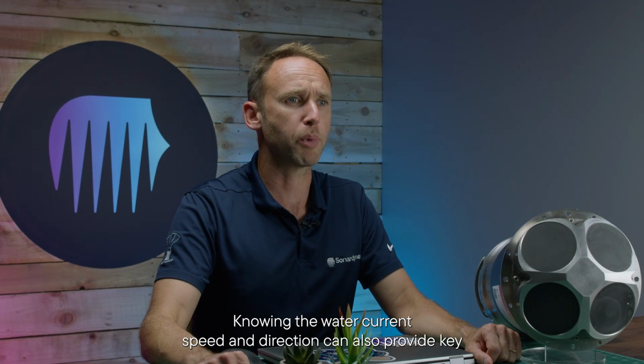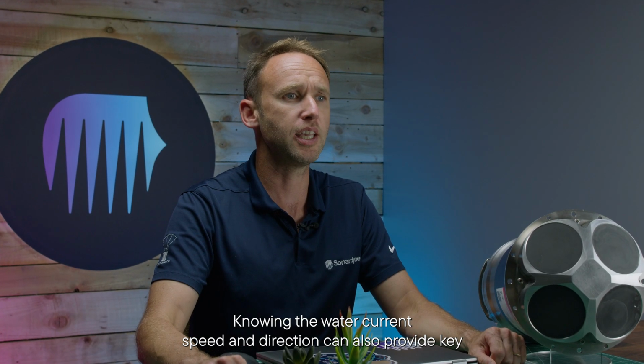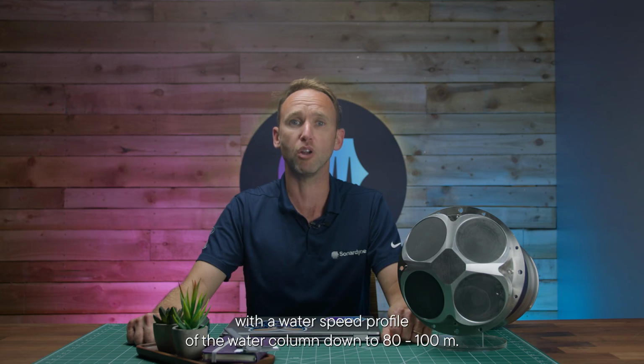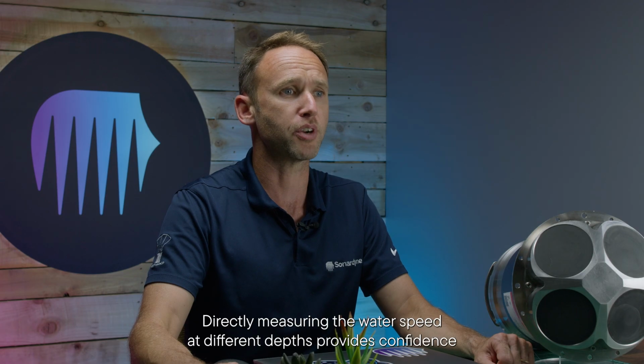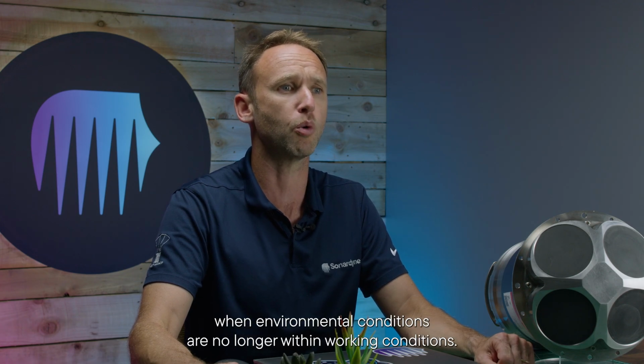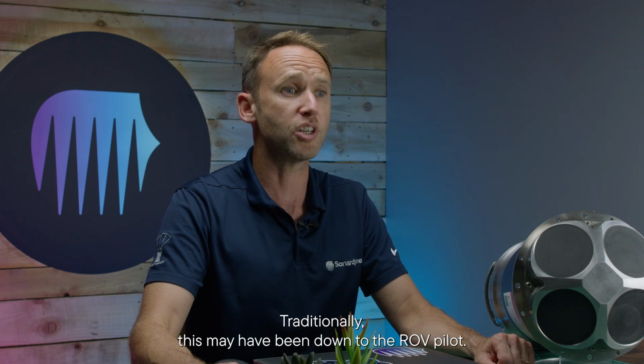Knowing the water current speed and direction can also provide key operational information during launch and recovery of vehicles and other items. The live view of ADCP data provides users with a water speed profile of the water column down to 80 to 100 metres. Directly measuring the water speed at different depths provides confidence for operators looking to define when environmental conditions are no longer within working conditions. Traditionally, this may have been down to the ROV pilot.